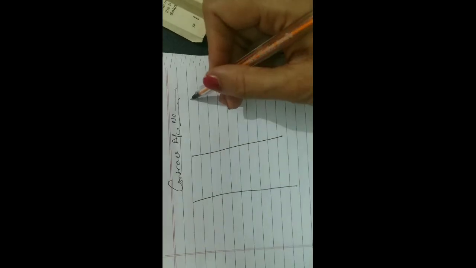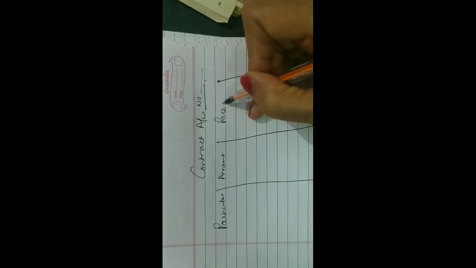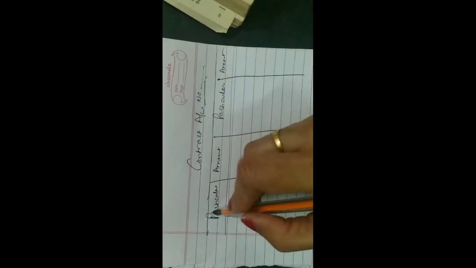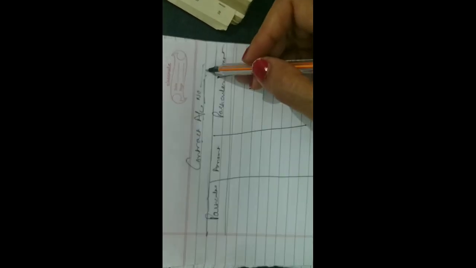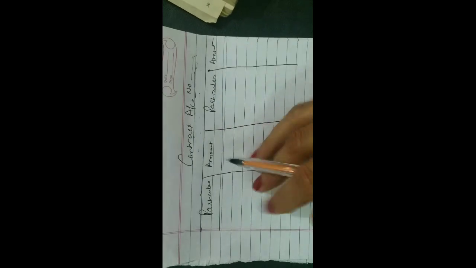Then you have these columns, that is the particulars and amount, particulars and amount. Suppose you are preparing a contract account for the year. Accordingly, we will be writing the contract account number for the year ending, or for whatever time period we are making, we will be writing it down.